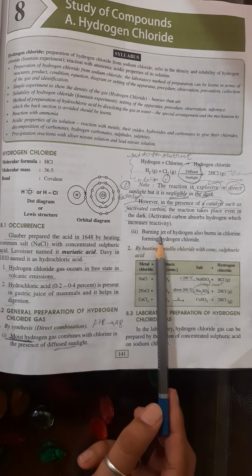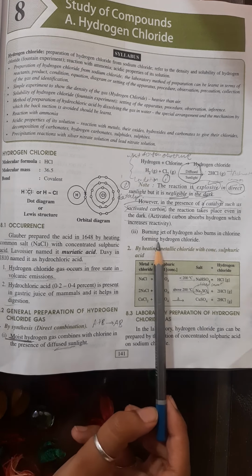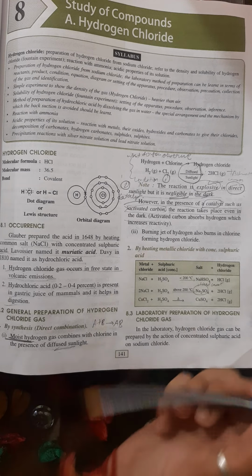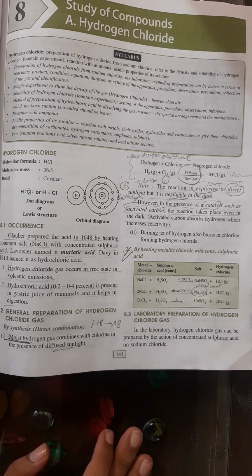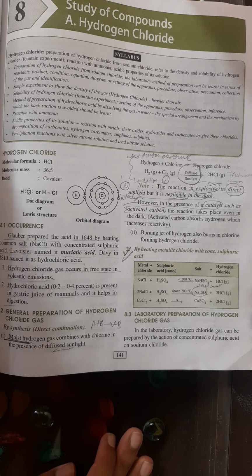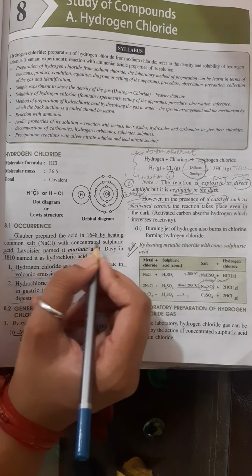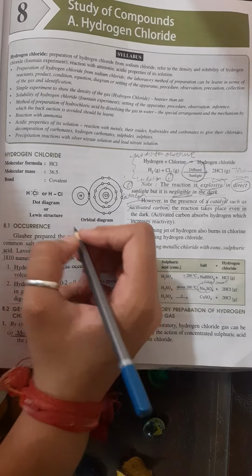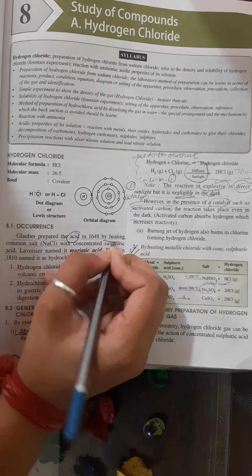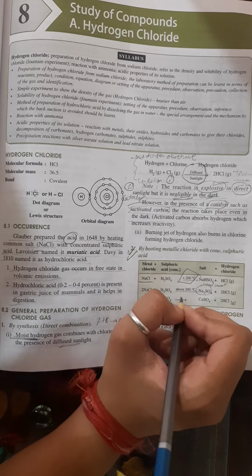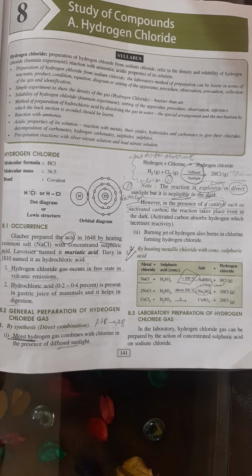Burning jet of hydrogen also burns in chlorine, forming hydrogen chloride. Okay, so by heating metallic chloride, that's the most important one. This is also included in the preparation. We will see that in the next page also, but here it's given as a short point. NaCl plus H2SO4. Here we studied that Glauber gave the preparation of that acid by heating NaCl, and here also we are heating NaCl but below 200 degrees Celsius. Let's see what's the reason behind it.